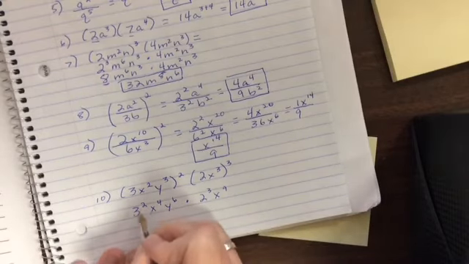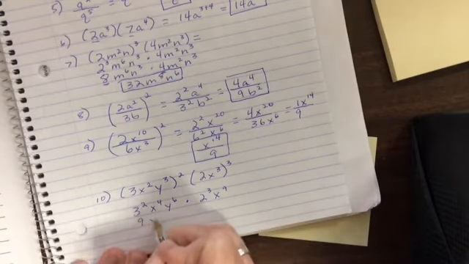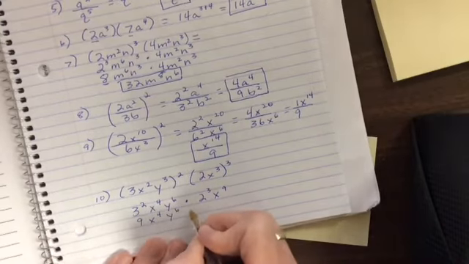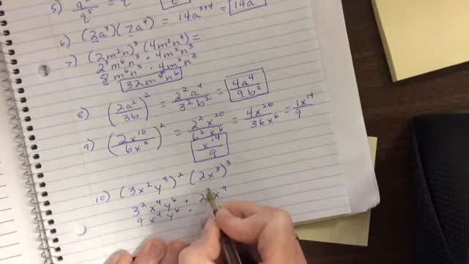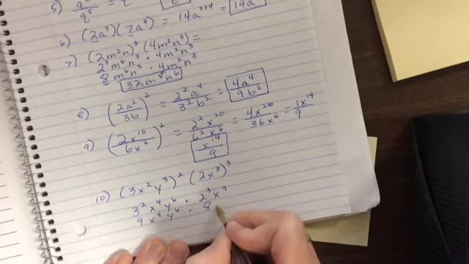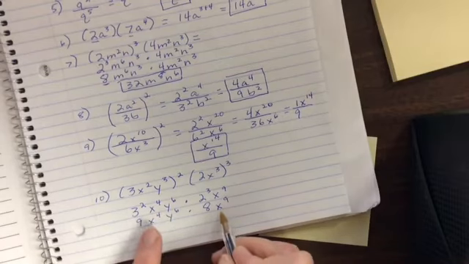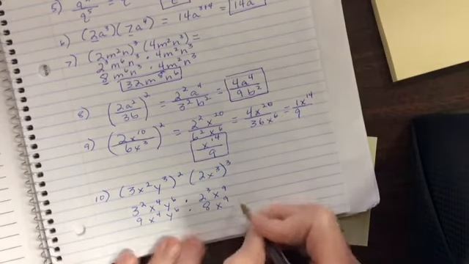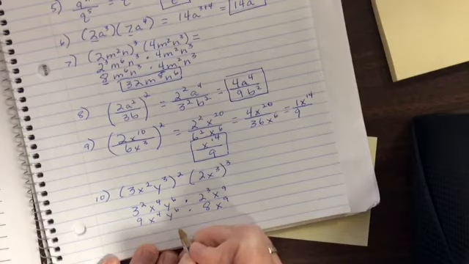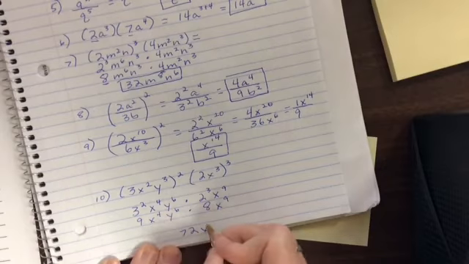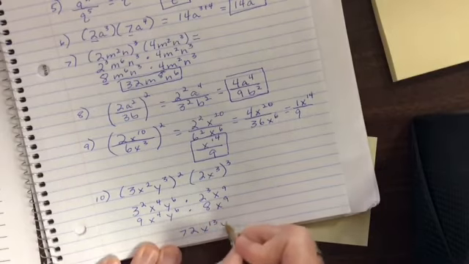Now, 3 times 3 is 9, x to the 4th power, y to the 6th power, times 2 cubed is 8, x to the 9th power. Now we can combine the x's. So that will leave us with 9 times 8 is 72, x to the 13th power, because you add them, y to the 6th power.